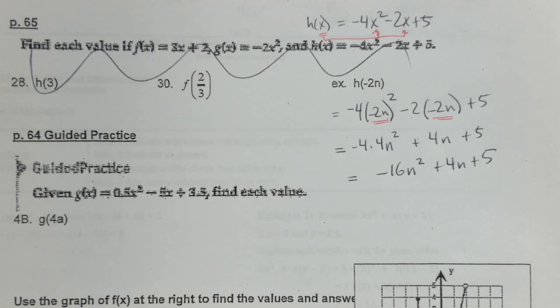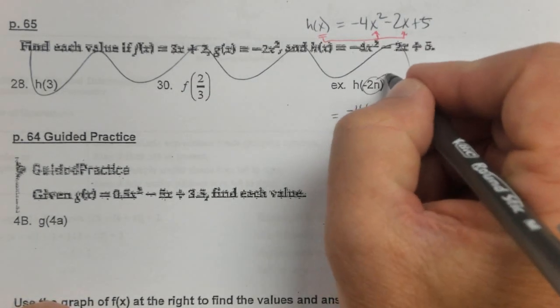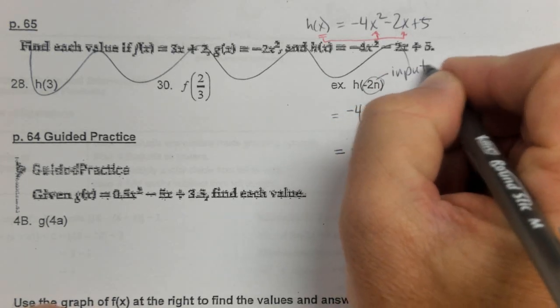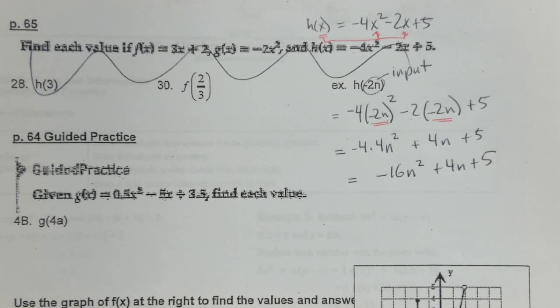Again, whatever's in parentheses is the input to the other side. Usually we like a number there because that's what we're used to, but we could put anything we wanted there and just plug it into the other side. Let's pass on that one. It's too messy.